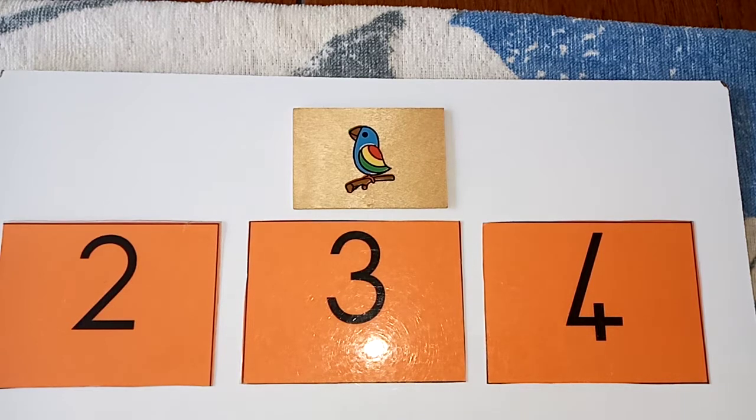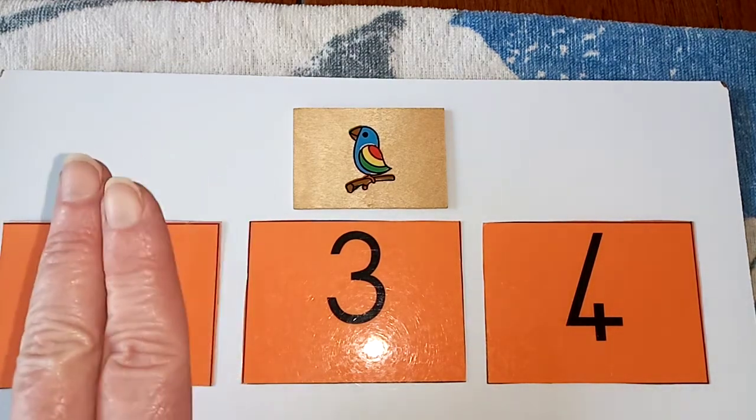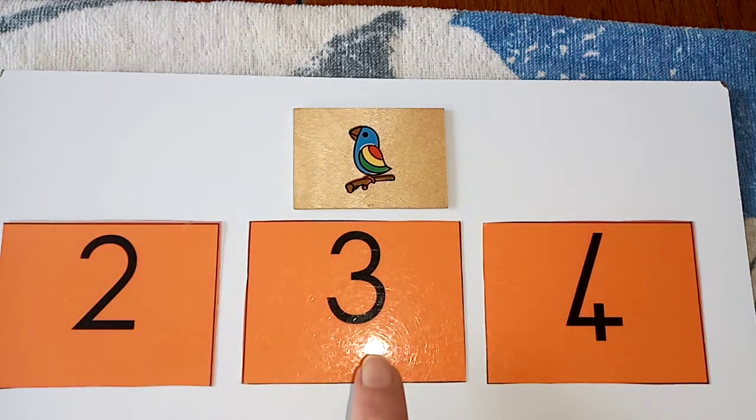So I'm going to do, what number is this? 2. Right. So I'm going to do 2, and while I do 2 bird noises, you're going to do 2 bird noises at home. Let's go. Tweet, tweet. So tweet, tweet, 2. 3, the owl sound. I'm going to use that. I don't know what you want to do.